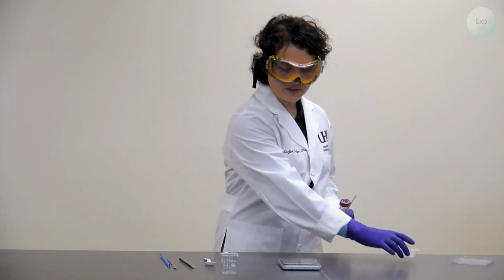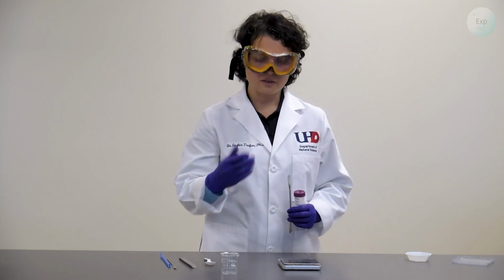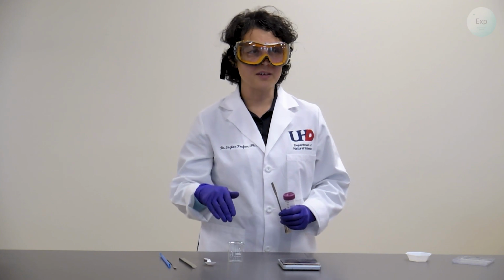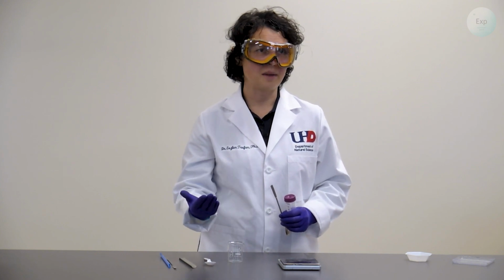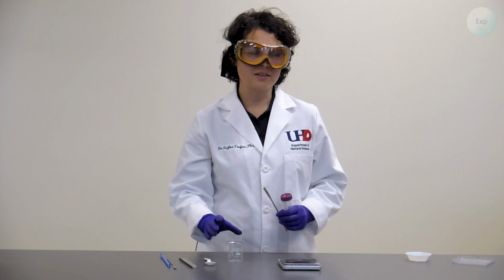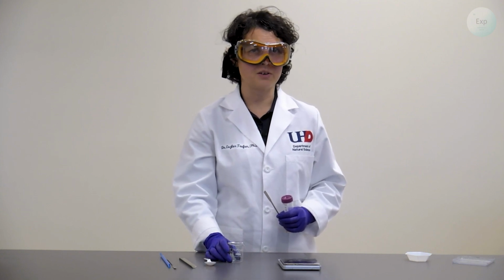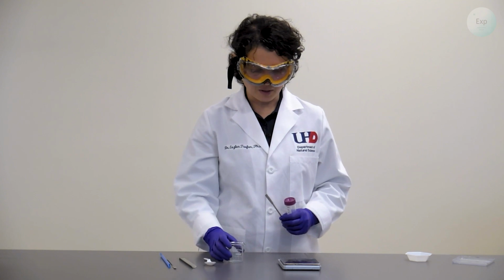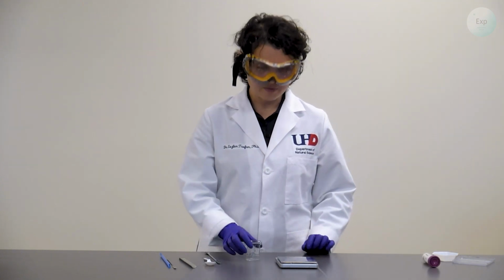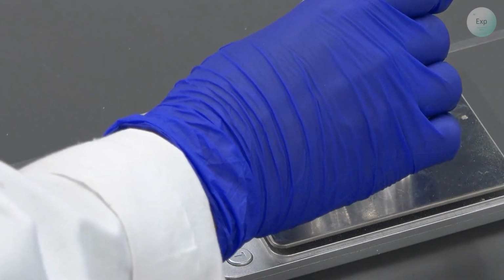Another way to use the scale is to use some kind of container. And if we keep adding multiple things into the container that may change their mass or react with each other over time, then it is important that we subtract the mass of the beaker where we began the experiment. When we're recording mass by difference, we want to get the mass of the beaker first.